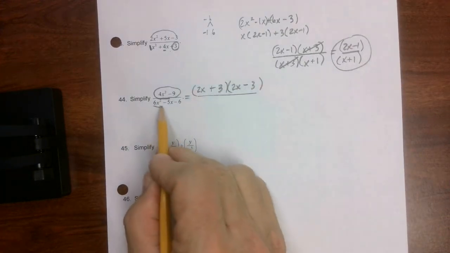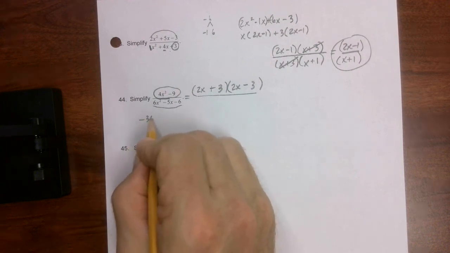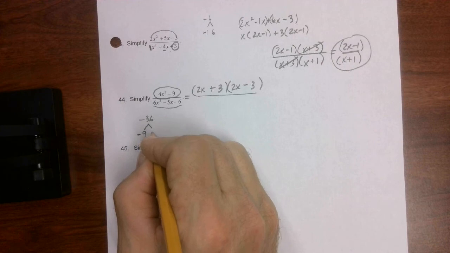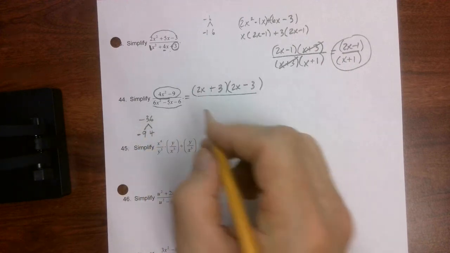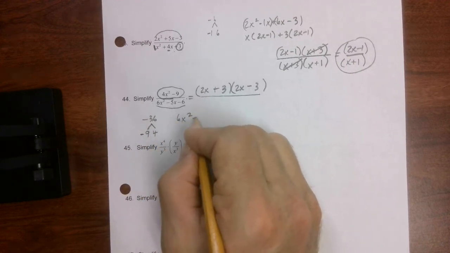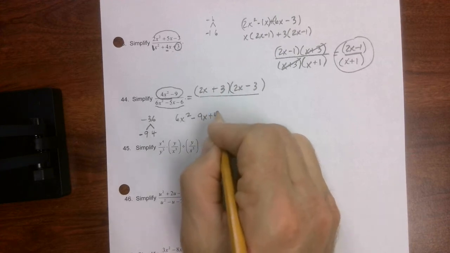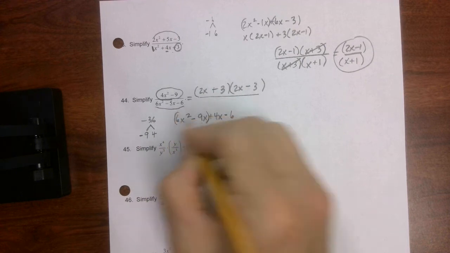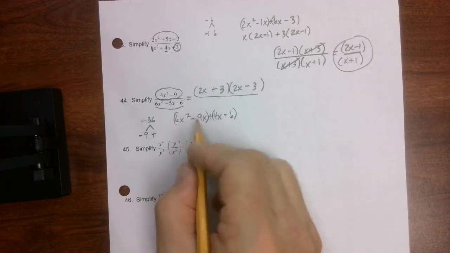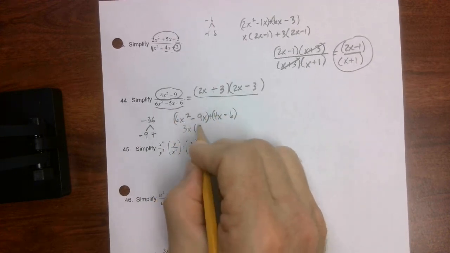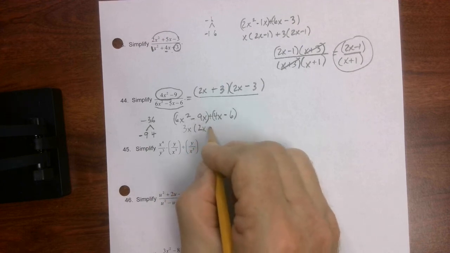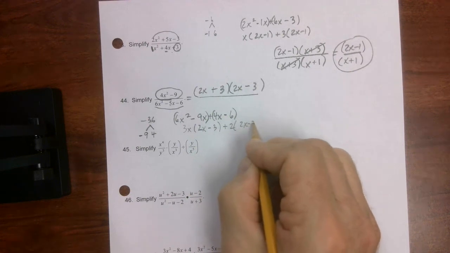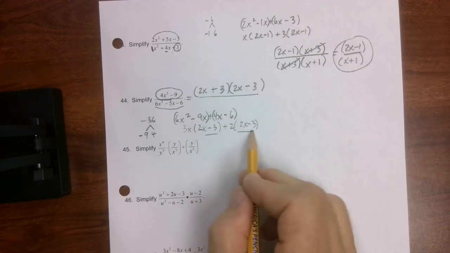This is one of those nasty nada ones. So -36, 2 factors of -36, up to -5, -9, and 4. So 6x squared minus 9x plus 4x minus 6. Put in parentheses. Take a 3x out. 2x minus 3. Take a 2 out. 2x minus 3. I can see I got a match there.